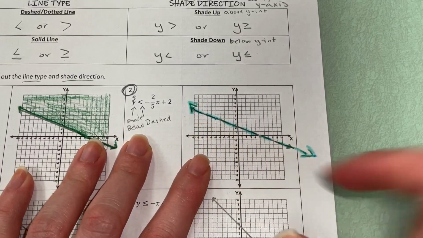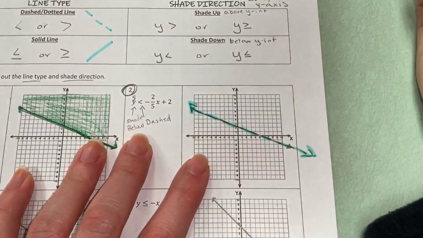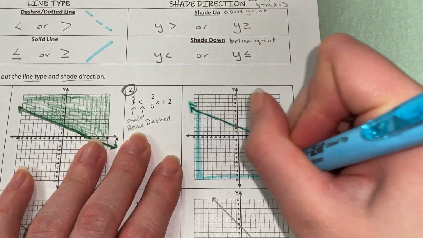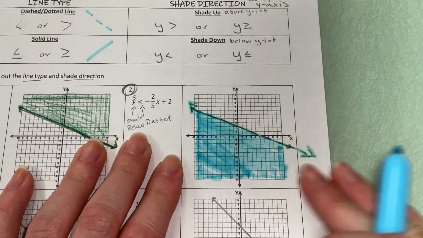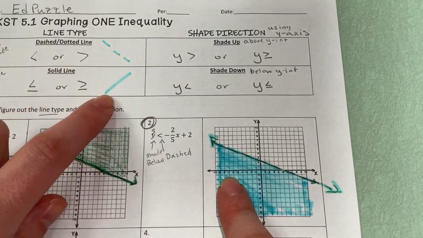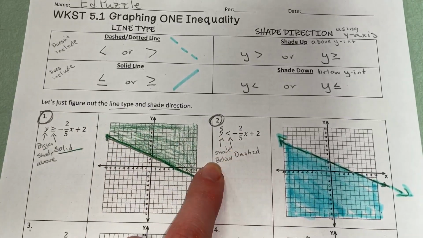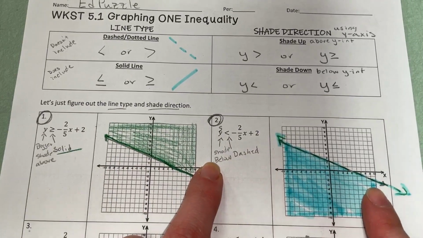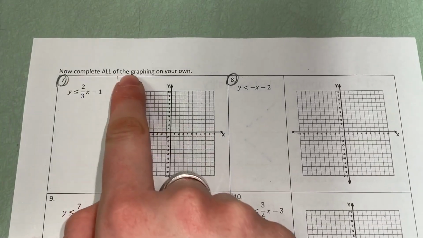I hope you guys can tell that it's dashed. When I say dashed, I kind of mean like this. Doot, doot, doot. And then solid is like this, okay? So this is telling me to shade below. When I shade below, I'm going to shade everything below that line because I'm saying all the lower y's. All right, and make sure you cover the entire area. Okay, so dashed, solid. I'm sorry, solid because I have the half equal sign. This one was dashed because I do not have that half equal sign. I know it's kind of hard to tell, so I apologize. But that's what I mean when I say dashed or dotted. All right, looking at the other side. So now we're going to complete all of the graphing on our own.